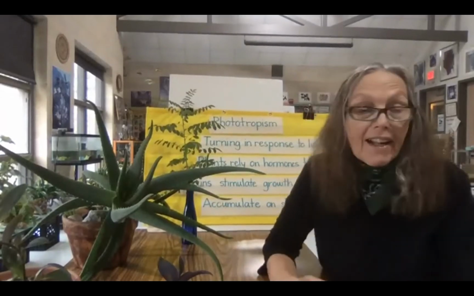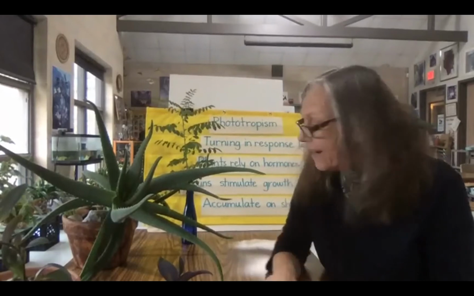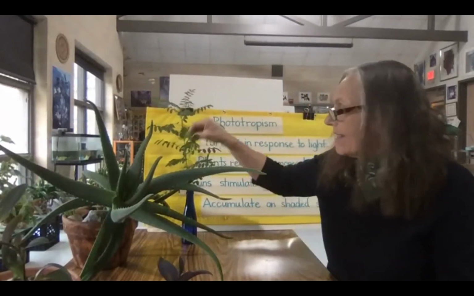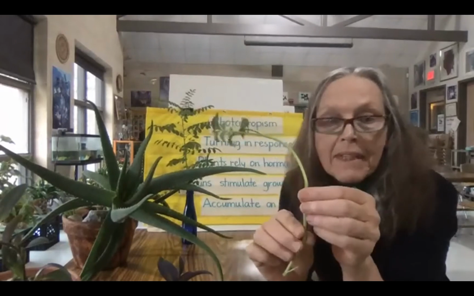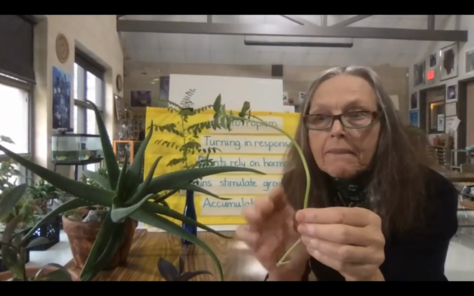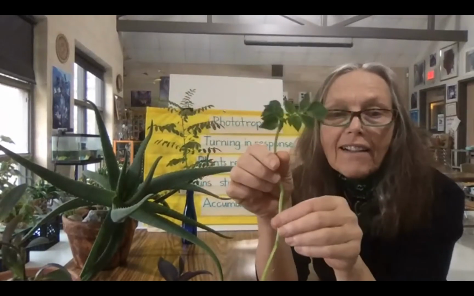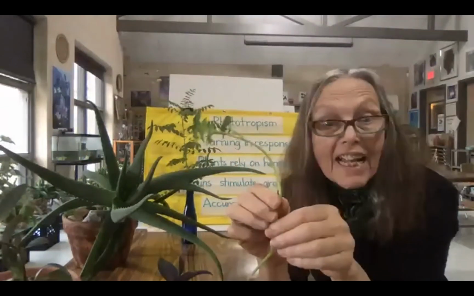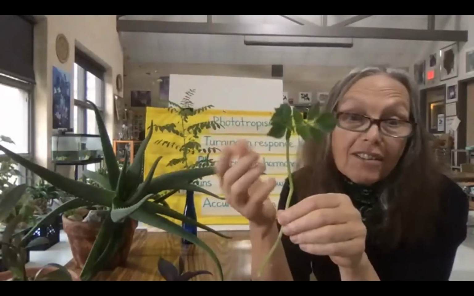They can move. Weird. They don't have muscles. How do they do it? We can look all around and see, like this one. See how it's bent? It's because it was trying to get its little leaves into the sunlight to do that photosynthesis. So somehow it bent, but it doesn't have muscles.